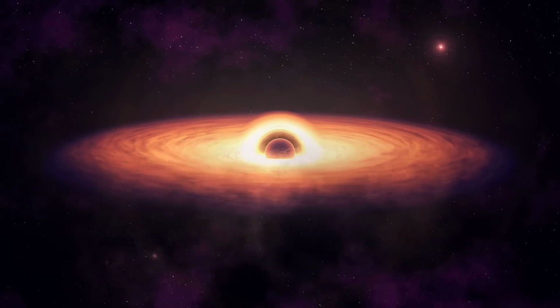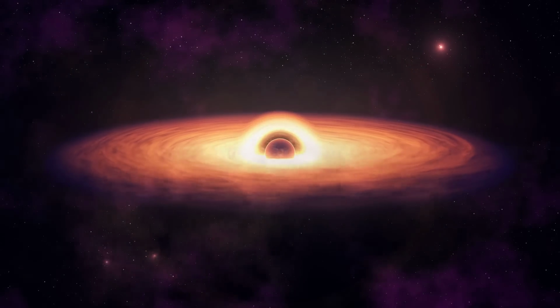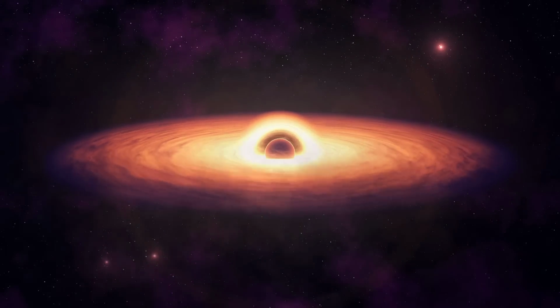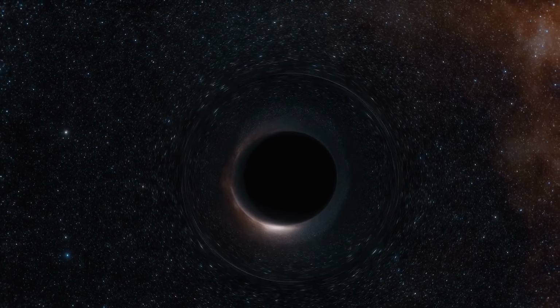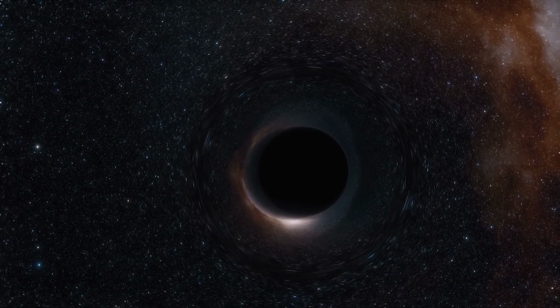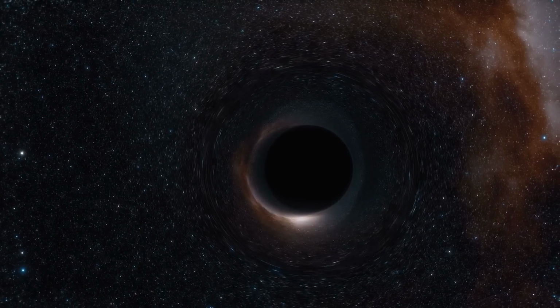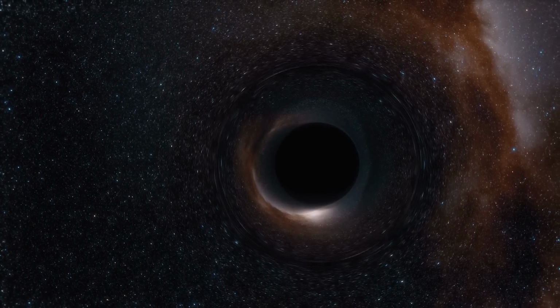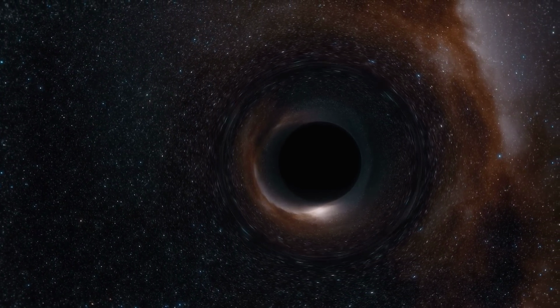As an object approaches the event horizon, the gravitational pull on the side closer to the black hole becomes significantly stronger than the pull on the far side. This difference in gravitational force stretches the object vertically, like pulling on a piece of spaghetti, while simultaneously compressing it horizontally. This process would be fatal long before reaching the singularity at the center.